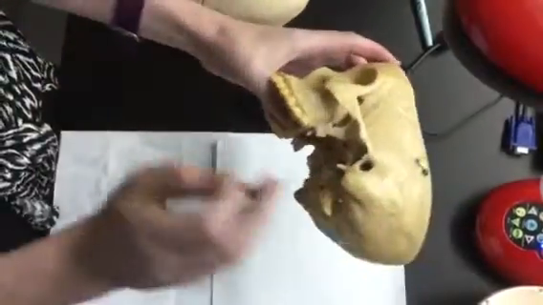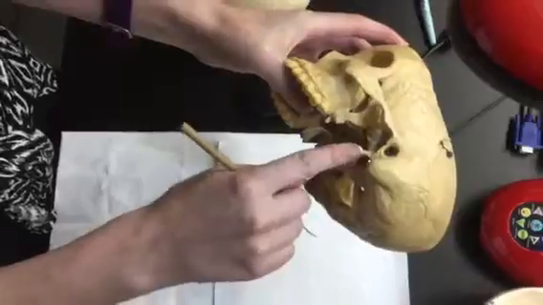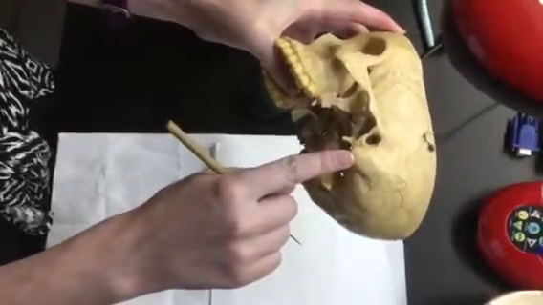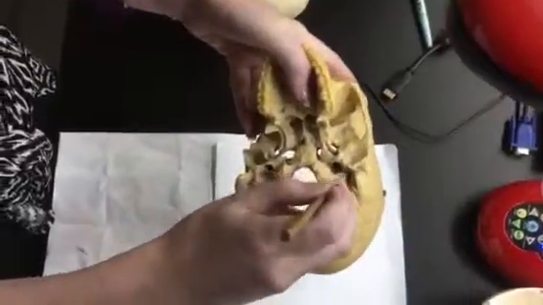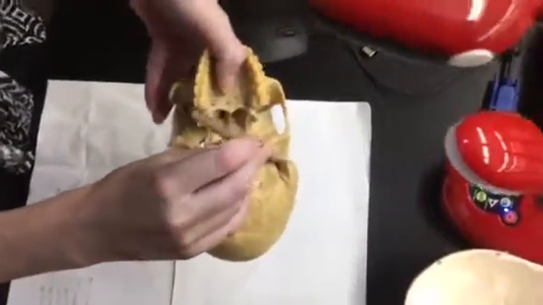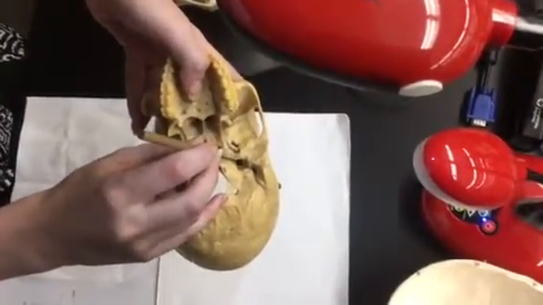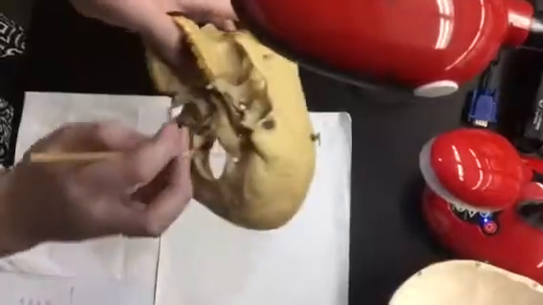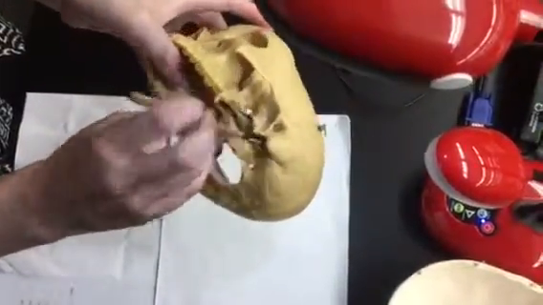Just right next to it, you can see this is the styloid process, and this is the mastoid process. In between the two, you get the stylomastoid foramen. Right in front of that, you'd get the carotid foramen. And just behind that, you get the very big jugular foramen.